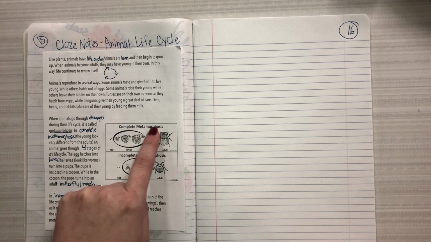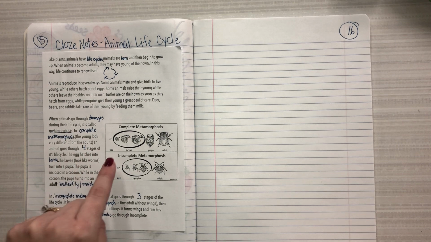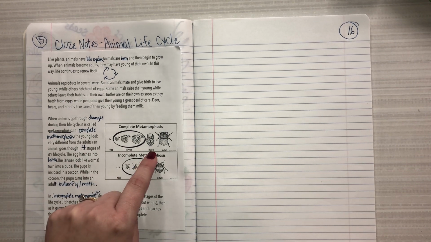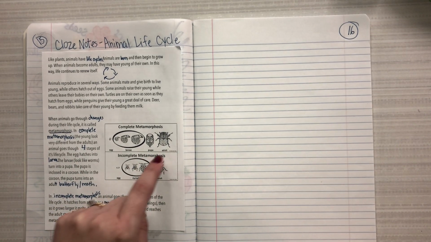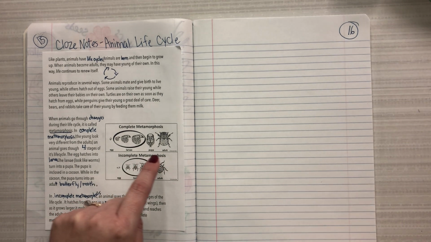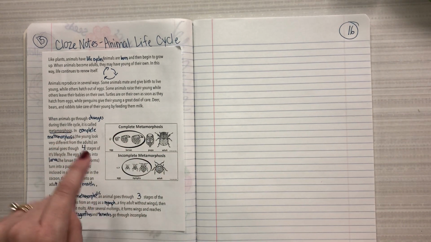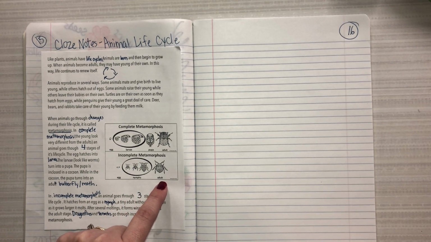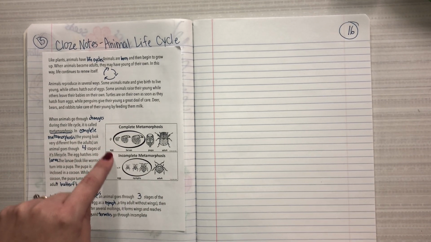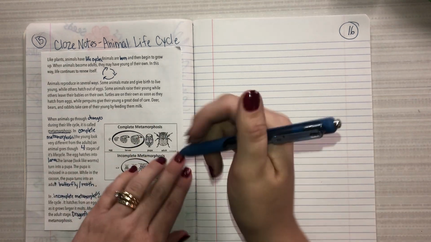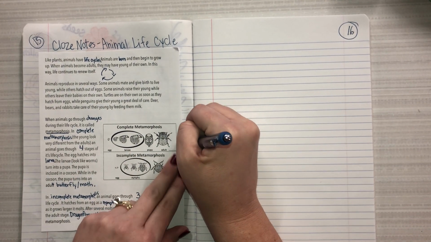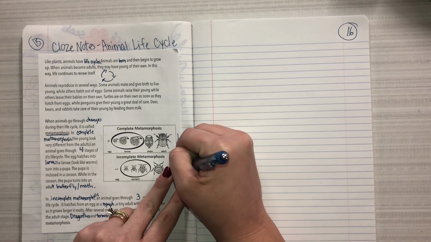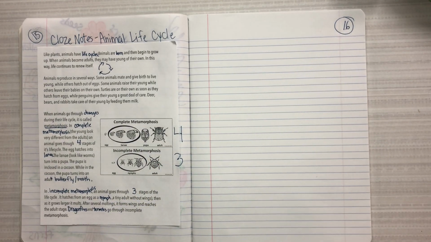A complete metamorphosis means they're going through 4 stages: the egg, the larvae, the pupa, and the adult. And incomplete means it's not going through all 4, it's only going through 3: the egg, the nymph, and the adult. So complete has 4, incomplete has 3. So you can even write that out to the side. 4, and then the word 3, or the number 3.